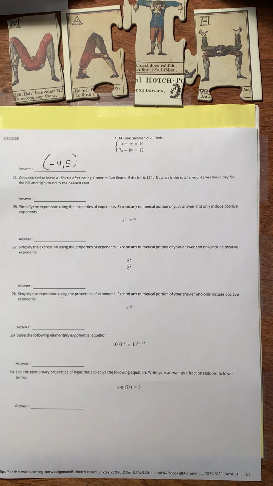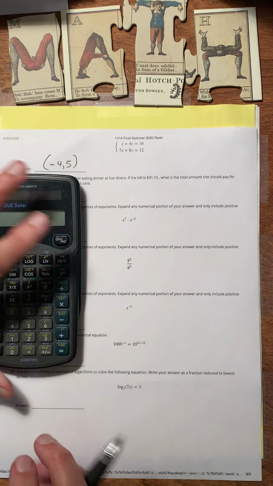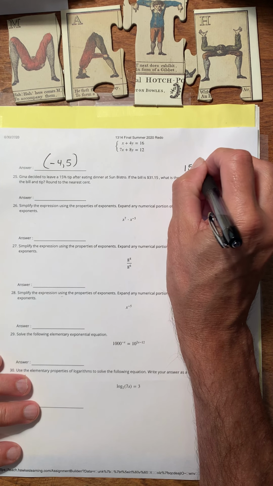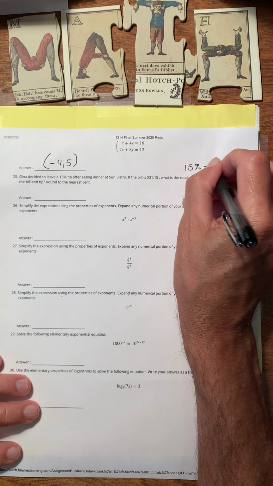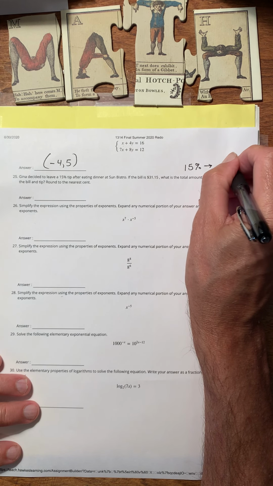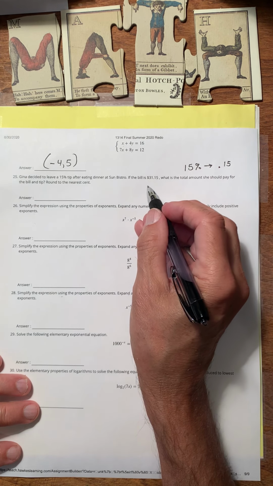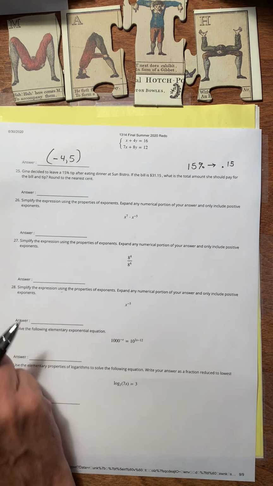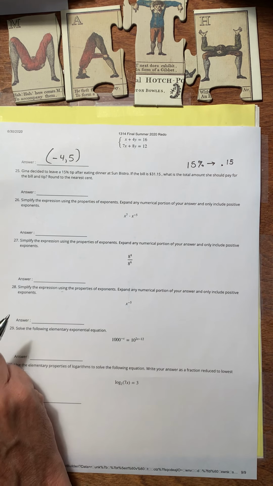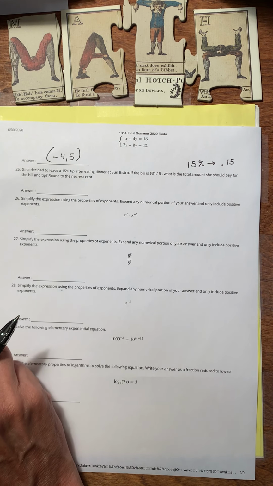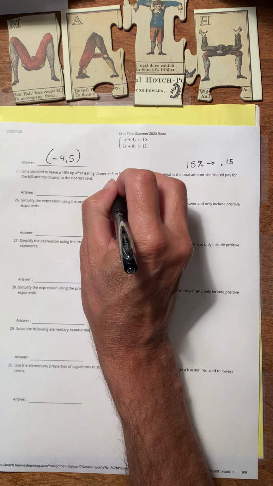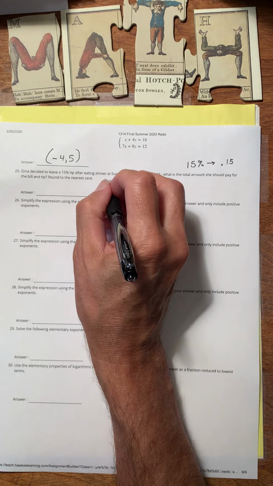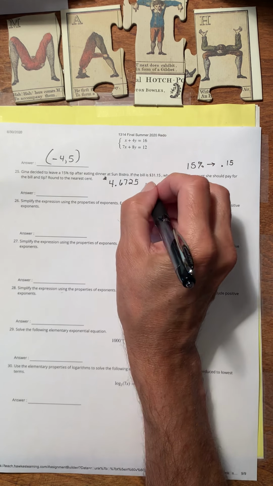So I'm going to use my calculator. I'm not going to try to do this in my head or on paper. And I'm going to remember that 15% is the same as multiplying by 0.15. So I'm going to multiply 31.15 times 0.15. And what I get is $4.6725. That's the tip.